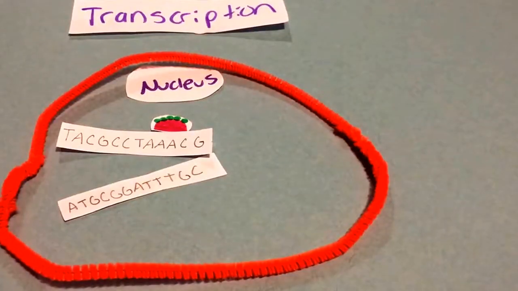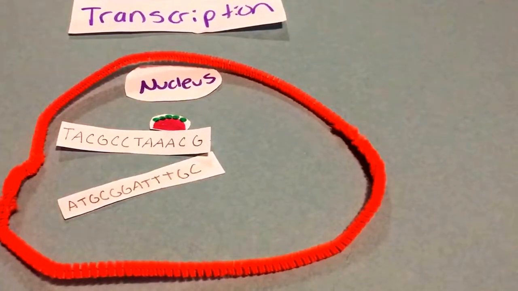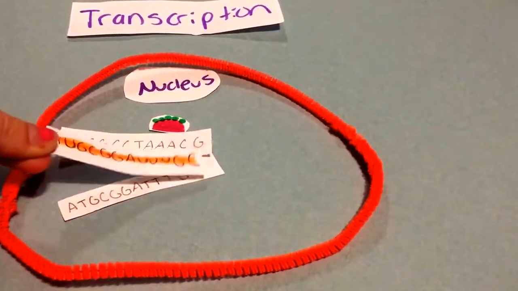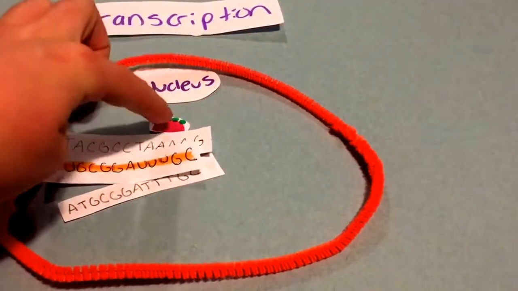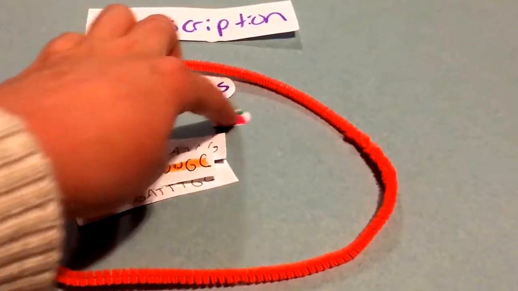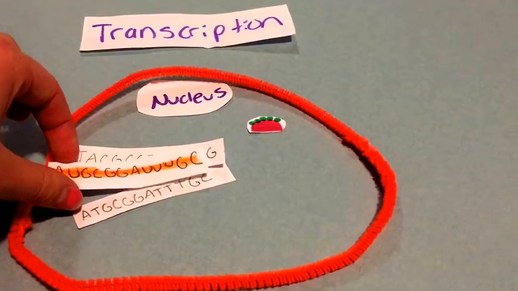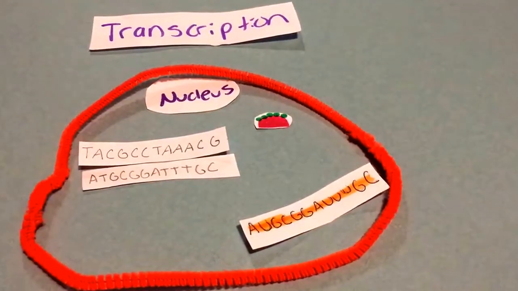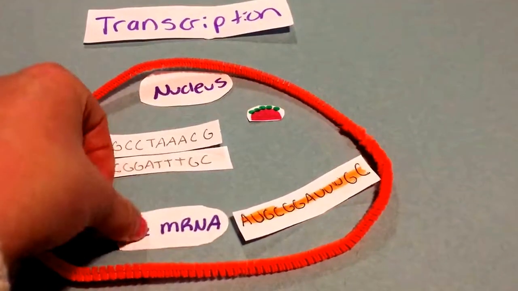As it unwinds, RNA is built using the DNA strand as a template, matching the nitrogen bases with complementary base pairings. Eventually, the RNA polymerase will meet a stop signal at the end of the DNA strand, which signals that it's time to stop copying. The newly made pre-mRNA goes off and the DNA strand comes back together. Now we finally have pre-mRNA.